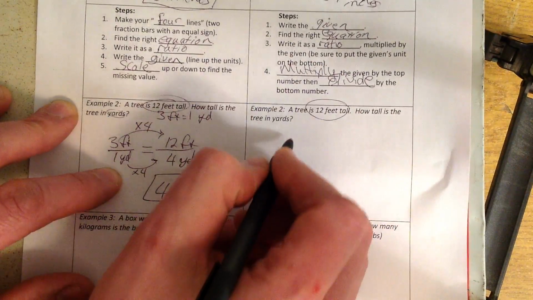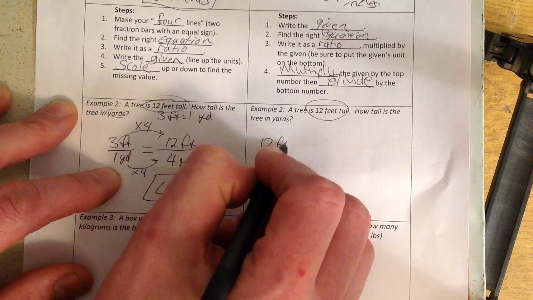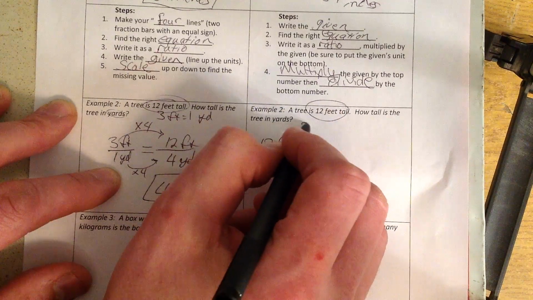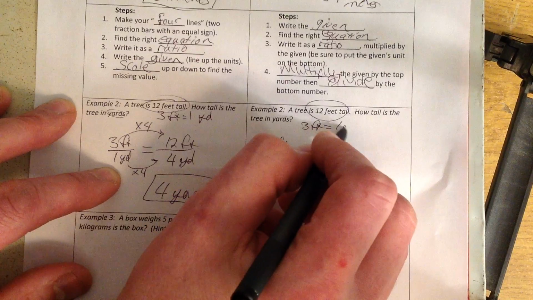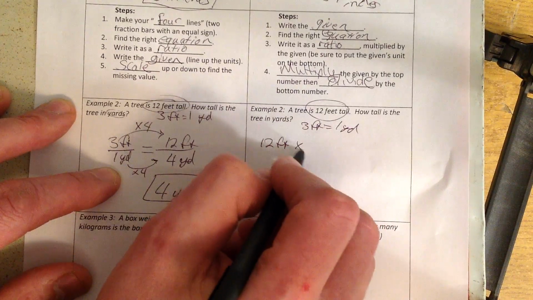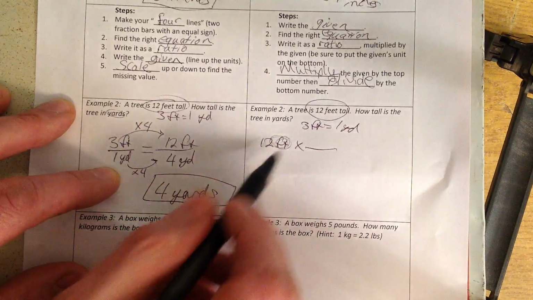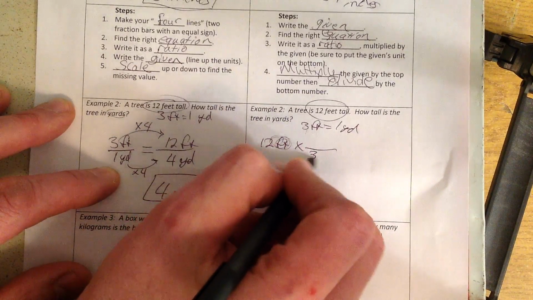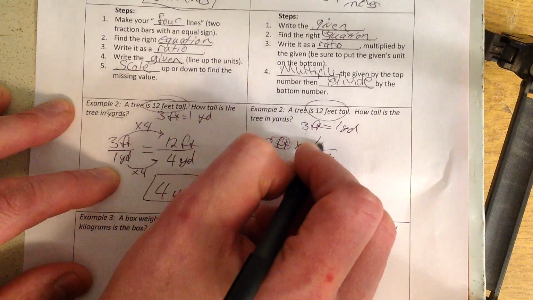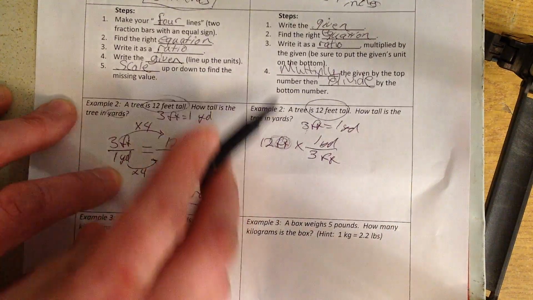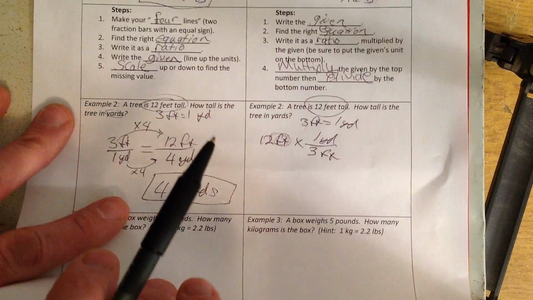Okay, now unit analysis takes this problem on a little differently. We're going to start with our given. So we start with 12 feet, and then I want the equation. 3 feet is 1 yard, and then I want to turn that into a ratio with the given units, feet, on the bottom. So I'm going to put my 3 down here, and that means my 1 yard is on top.